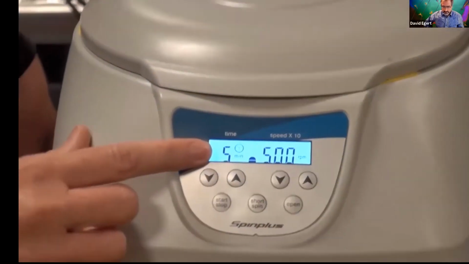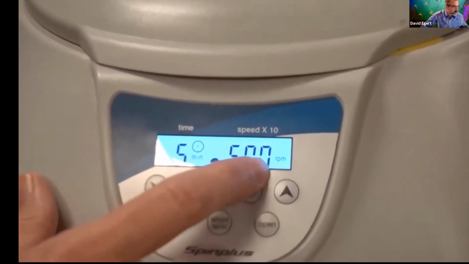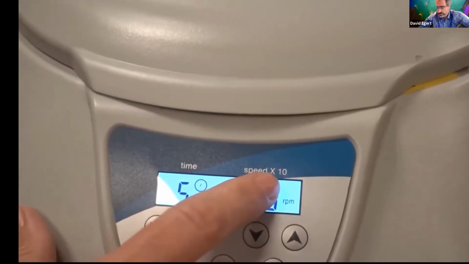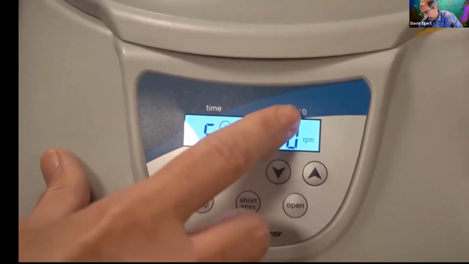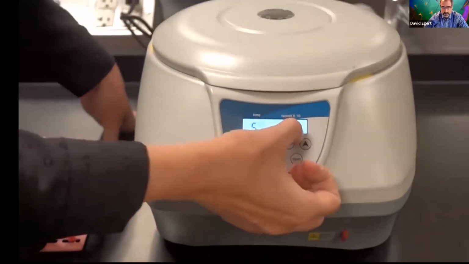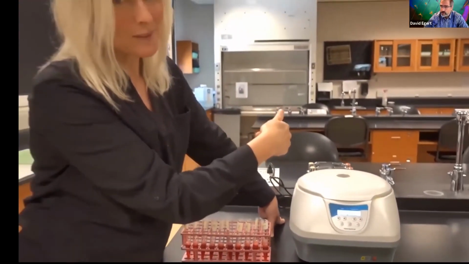So we're going to spin these for 5 minutes at 5,000 RPM. You might go, well, it's only saying 500, but if you look up here, it says times 10. So 500 times 10 is 5,000, so this is good to go. RPM means revolutions per minute, so that means it's spinning 5,000 times per minute.